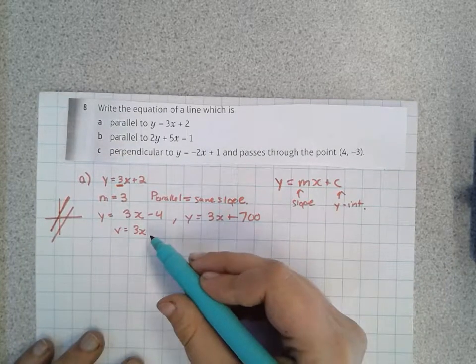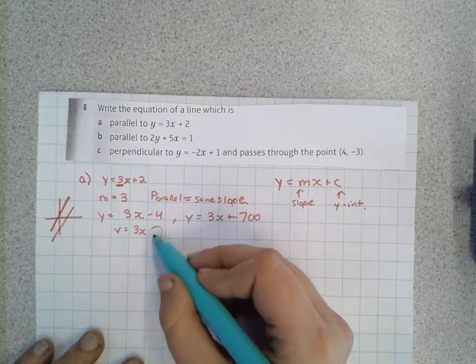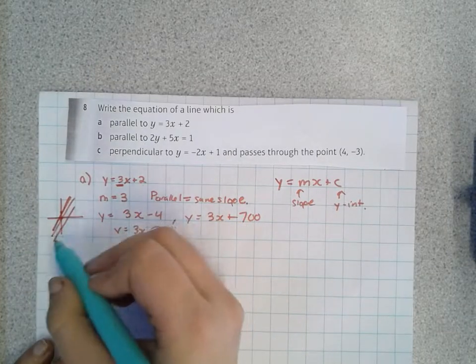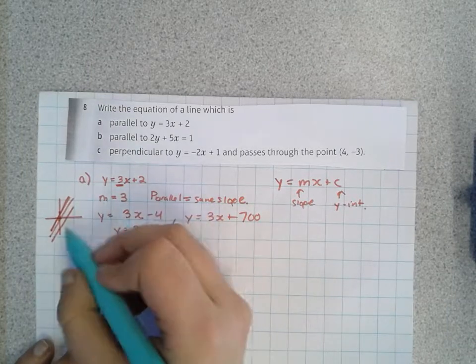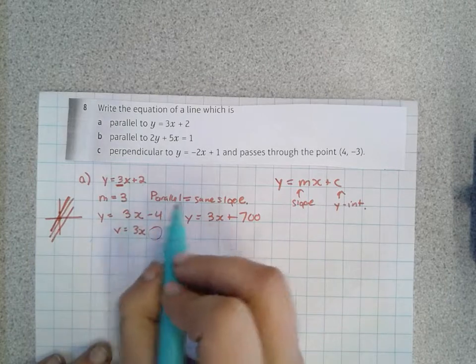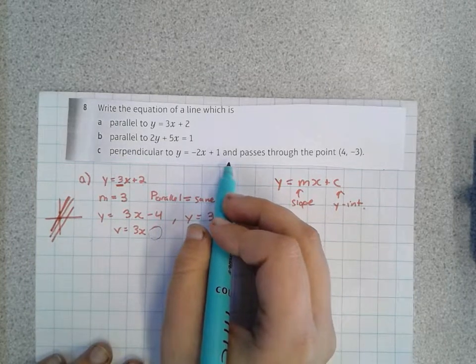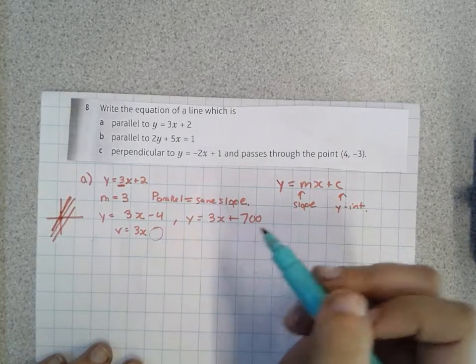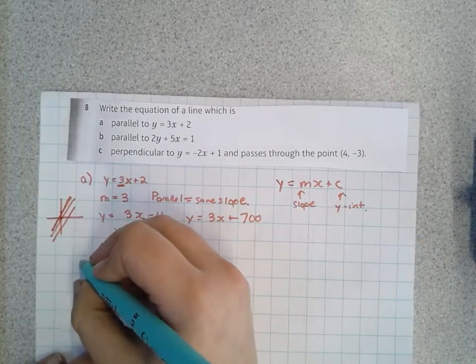If we have y equals 3x, we don't have a y-intercept. That means it goes through 0. That can be in there, and also that line will be parallel. So all of those are parallel lines. Now, if we want to get more specific, we're going to get to one of those in question 3 here. But when you have a point you can go through, you do have to find a specific line. Let's look at the second one then.